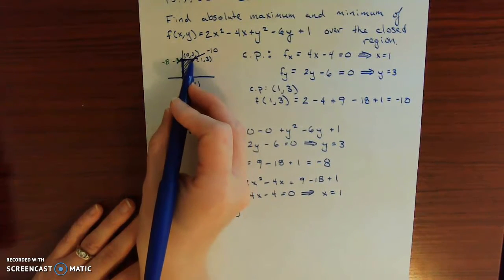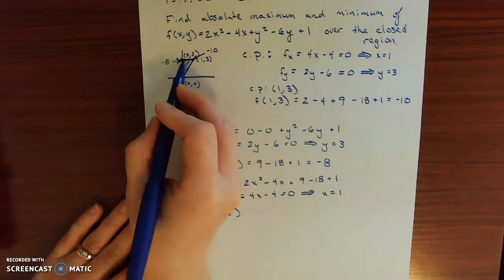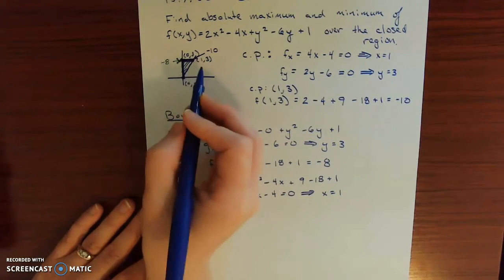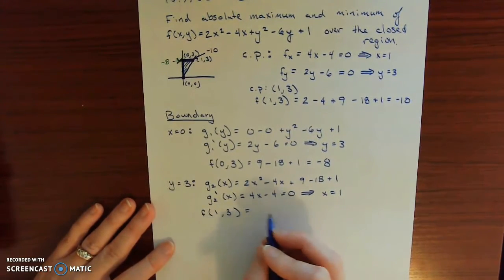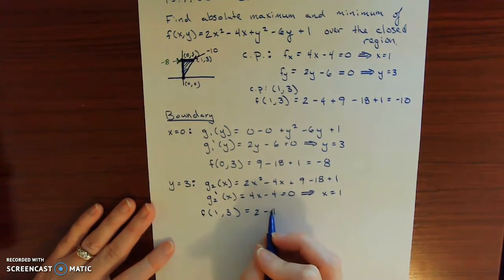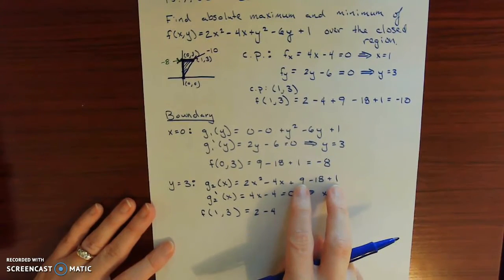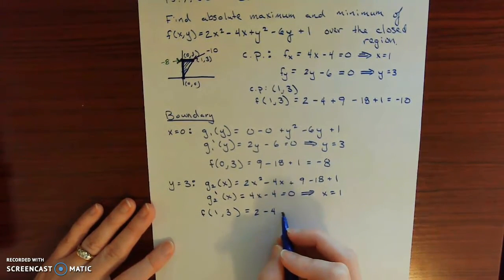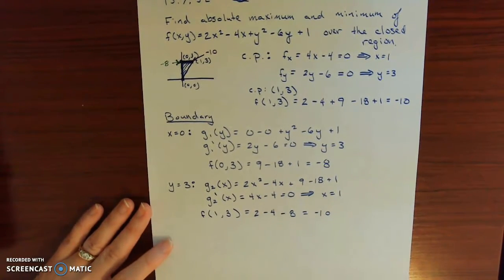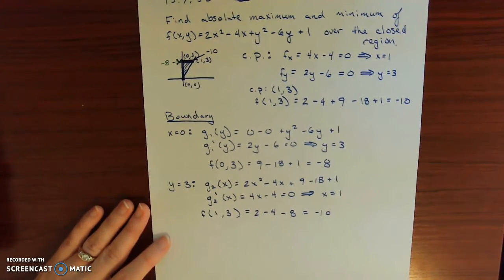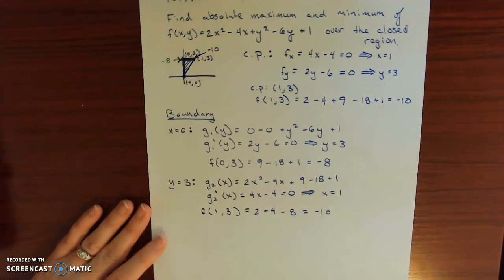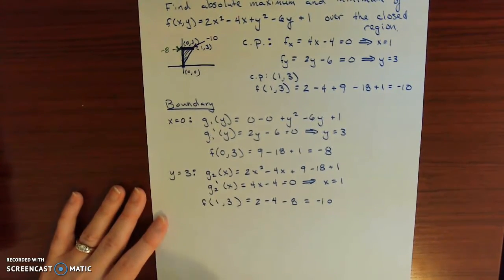Okay, and so again, that happened at an endpoint, so it's a little less interesting, but I'm looking for any critical values on this line segment. Okay, so I'd look at f of 1, 3. Okay, so plugging in 1 for x, I get 2 minus 4. I already plugged in 3 for y, which simplified to -8. So that all simplifies to -10. And of course it does, because I found that a few minutes ago. I did not need to find that again. All right, so we get -10.